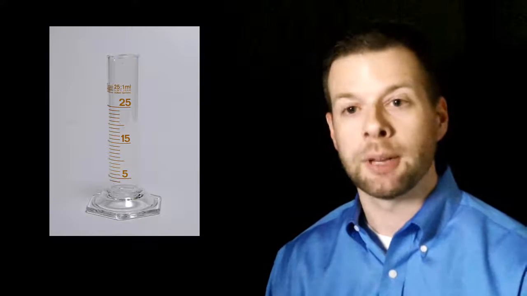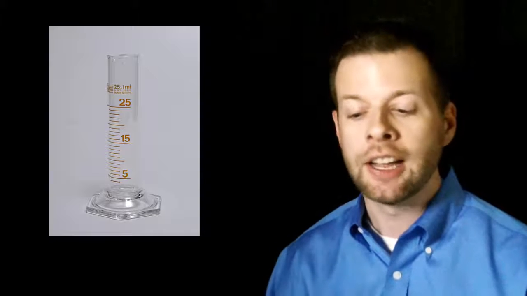A graduated cylinder. Whenever you're looking at a graduated cylinder, or any glass with graduations on it, you want to read the liquid measurements at eye level. That means you've got to get down and get right where you need to see it. No problem with that. Usually the water level is kind of a curve.